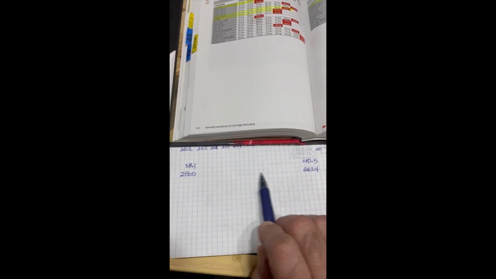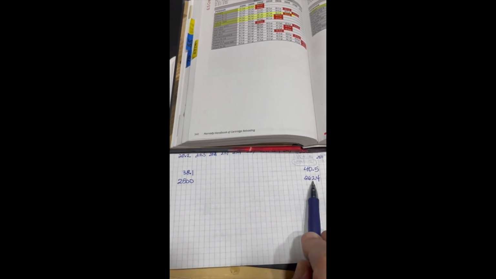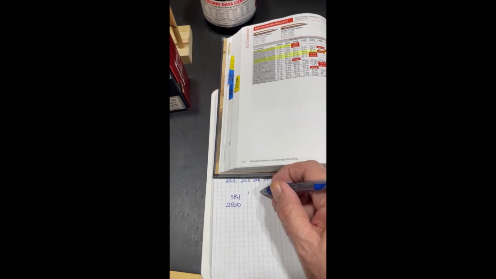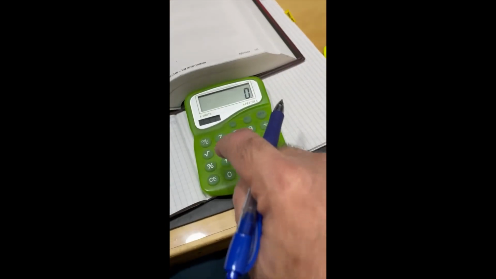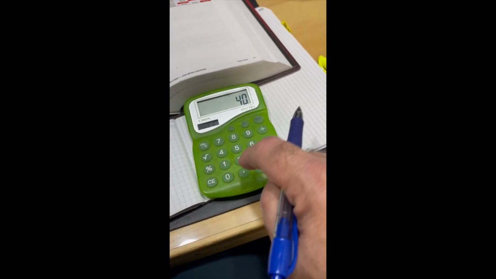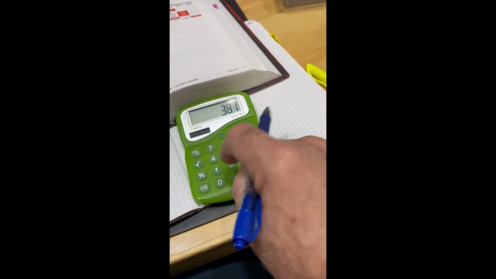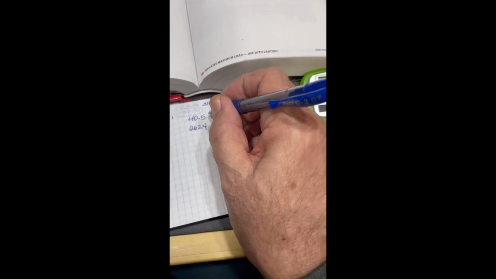So then what I'm going to do is I want to figure 10 steps from here to here, 10 steps. So I'm going to go 1, 2, 3. Okay, now the difference between 40.5 and 38.1 is 2.4 grains.